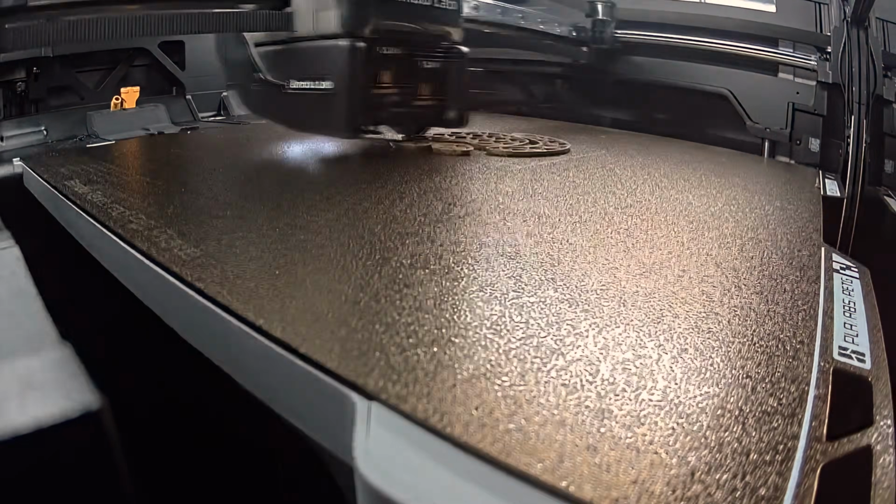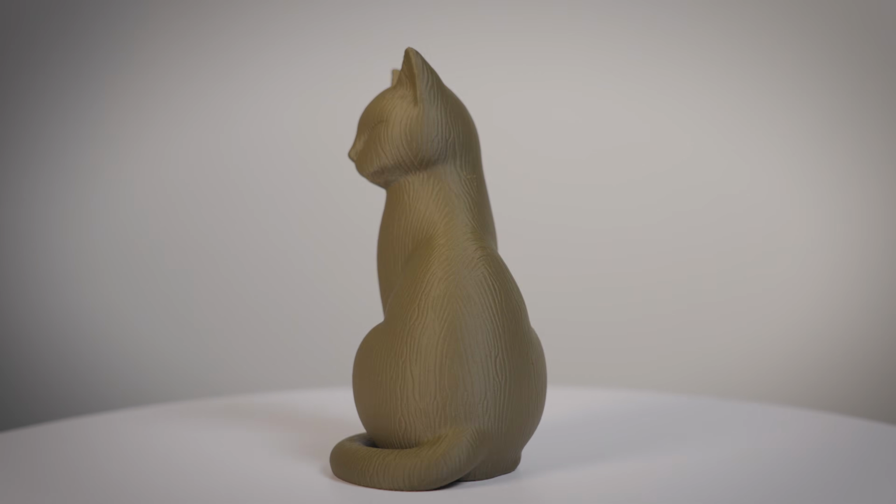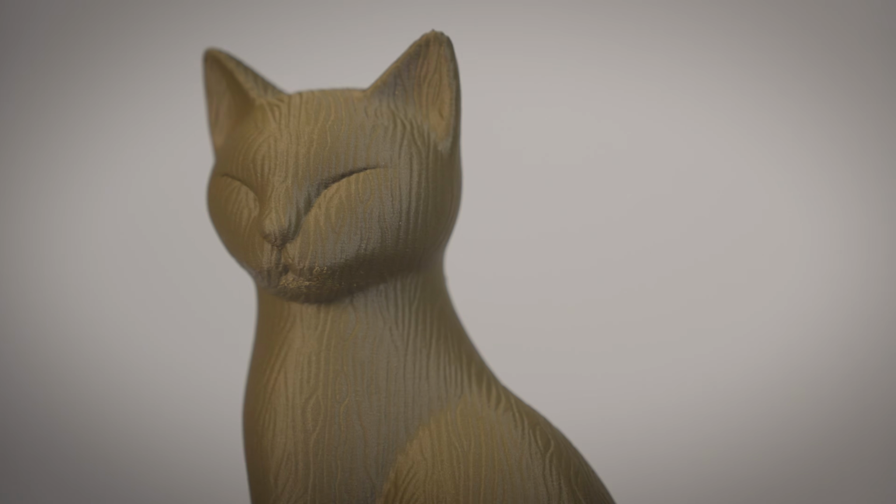Let's get this sliced up and get it printed. Well, this looks great. At first glance and from a distance, the texture kind of looks like a fur texture which works for the cat, but then under closer inspection, it becomes wood grain. Let's jump back in and look at a couple of other options and settings.